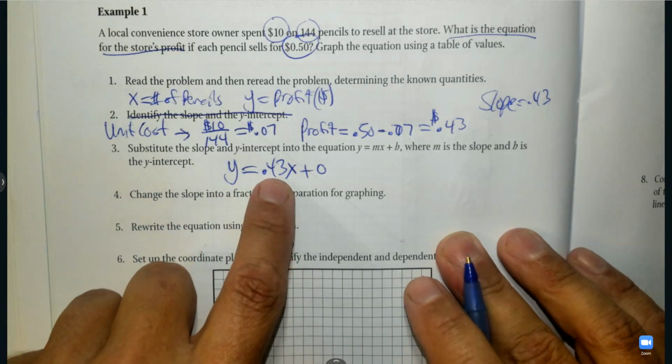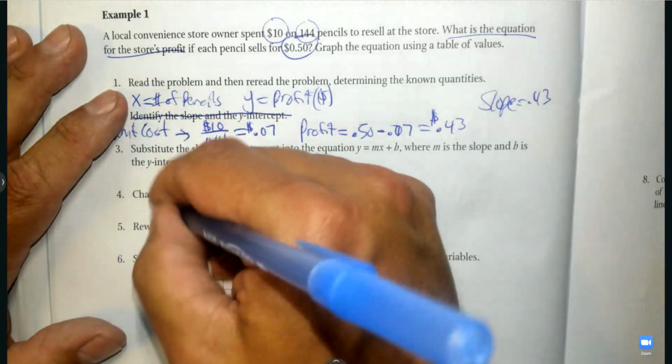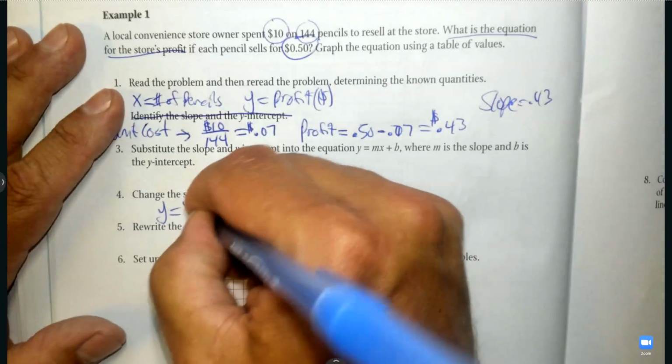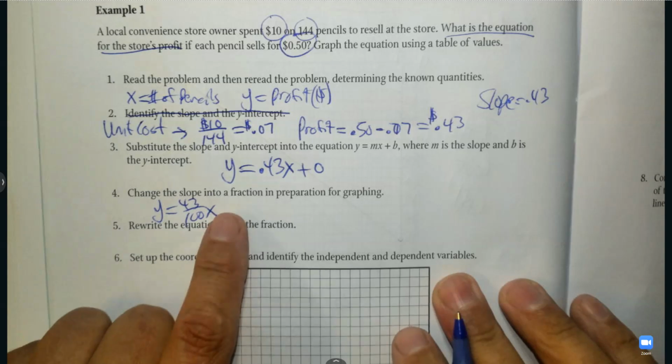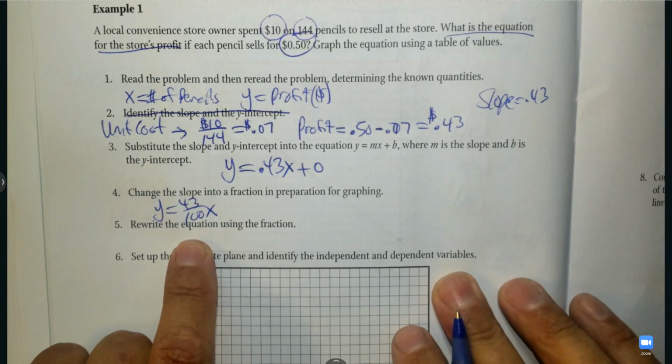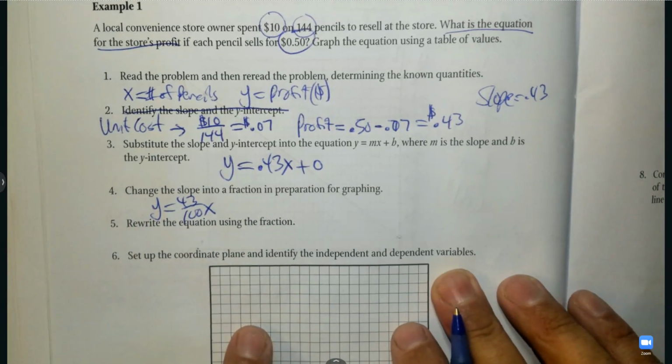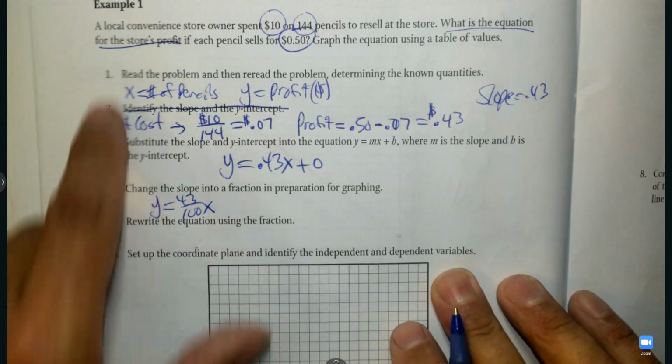Then change this to a fraction. So 43 cents as a fraction is 43 out of 100. And again, I don't need to put plus 0. I already rewrote the equation using this fraction. And then can I graph this equation that shows the profit?